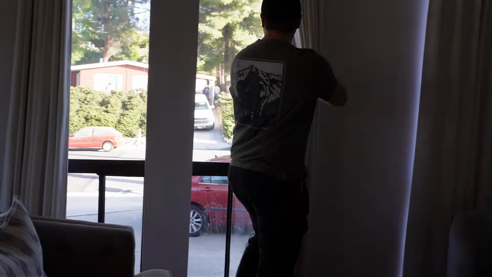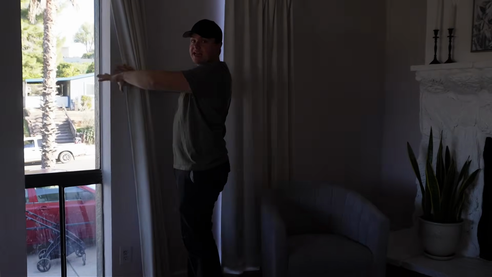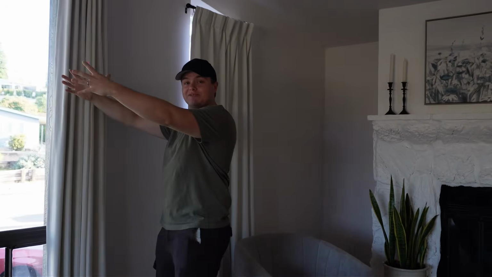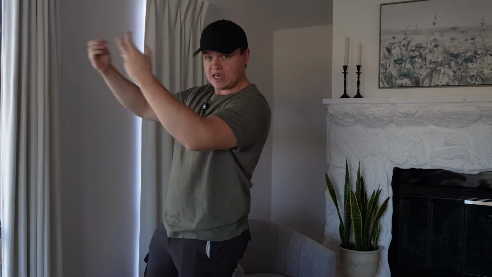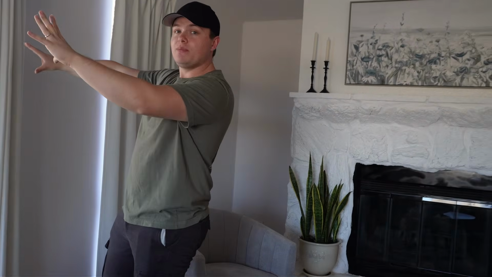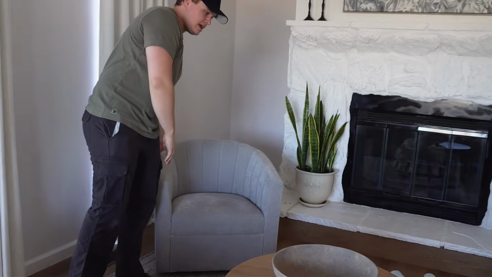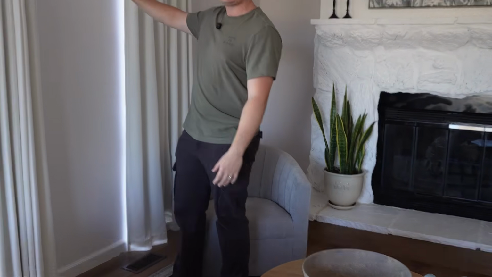If you look out these windows, you can get a nice view of my neighborhood, and a lot of light comes into my house from the outside. I find this very peaceful and very relaxing to sit on one of these chairs right here and to look outside this window.